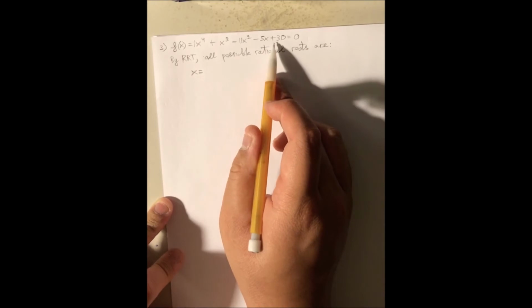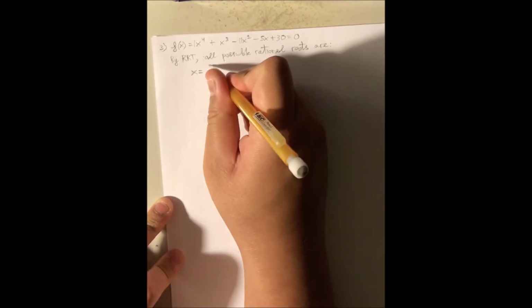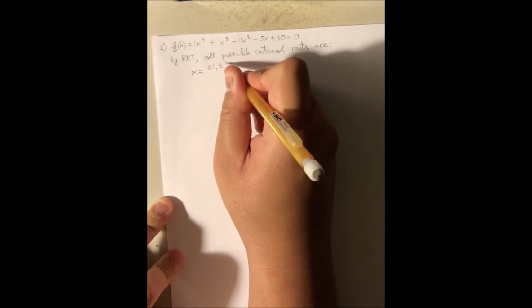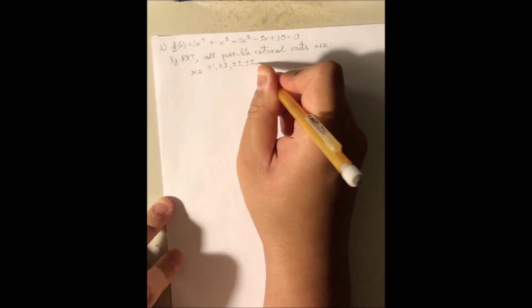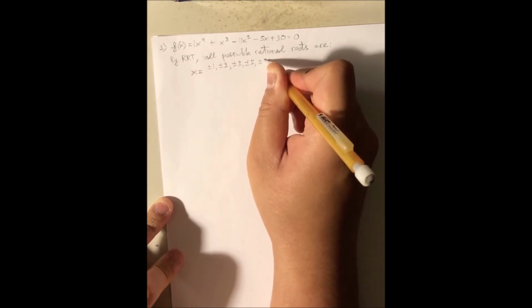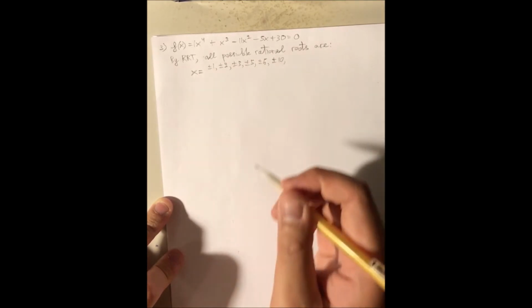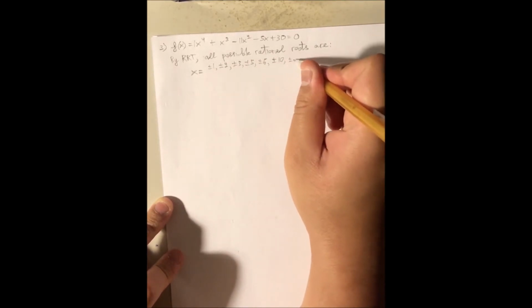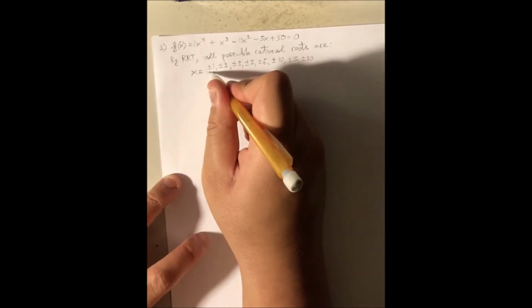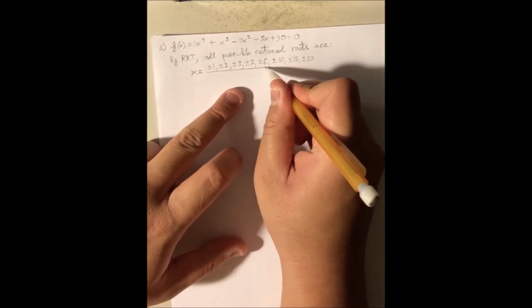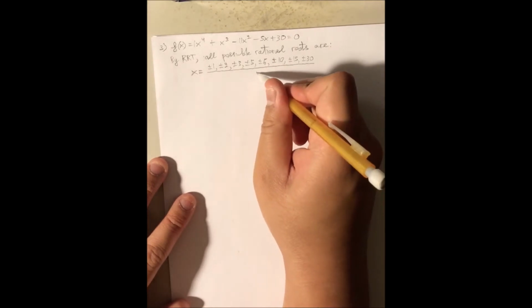So all of the positive and negative factors of the constant, positive 30, are going to be plus or minus 1, plus or minus 2, plus or minus 3, plus or minus 5, plus or minus 6, plus or minus 10, plus or minus 15, and plus or minus 30, over all the positive and negative factors of the leading coefficient positive 1, which is just plus or minus 1.